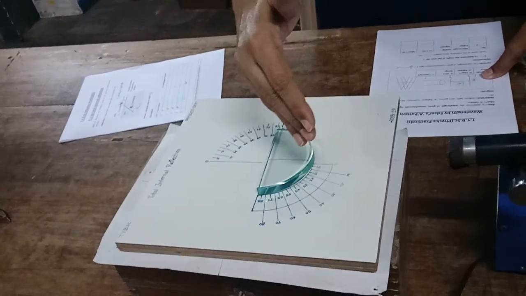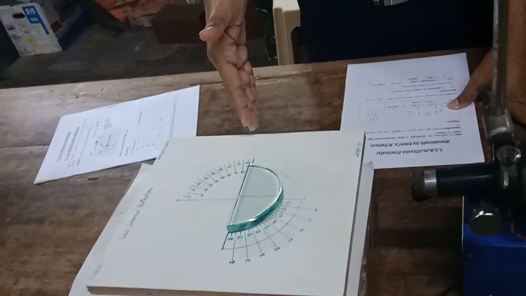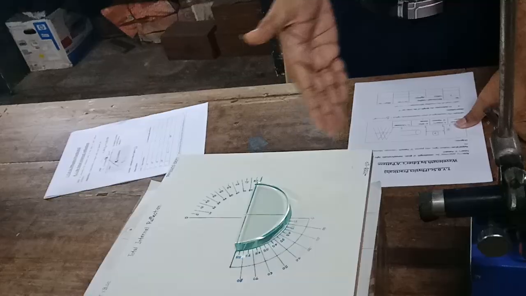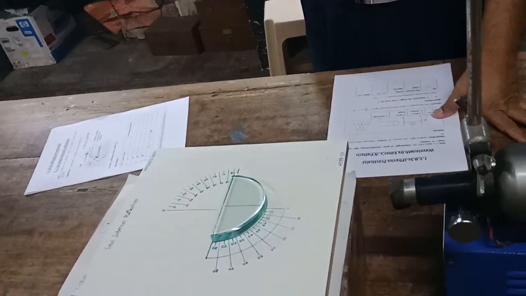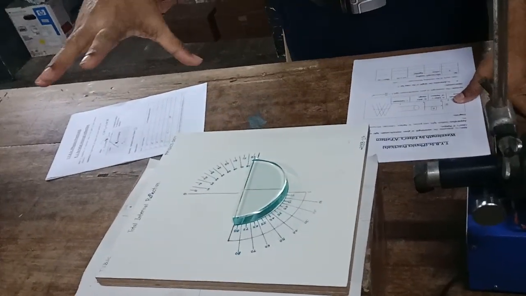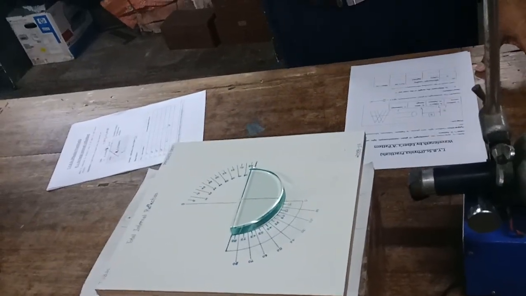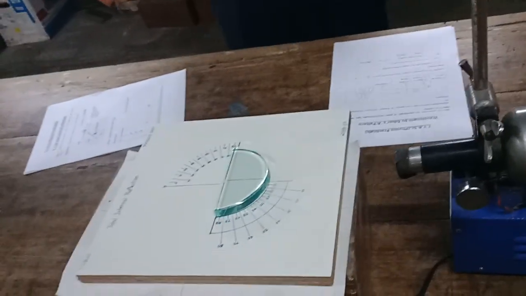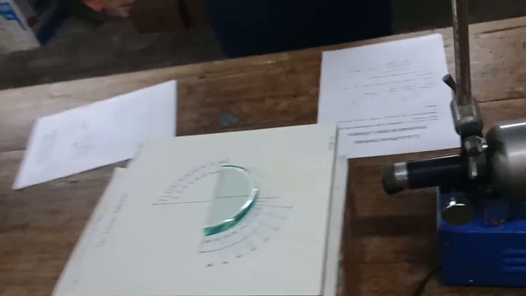And for one angle of incidence, for critical angle, the ray of light will pass parallel to this surface, and beyond that it will get totally internally reflected. So now at present lights are on. When I will switch off the light, you will be able to see that. That will be the experimental demonstration of this experiment. And then by using the formula mu equals 1 upon sine theta c, you will be able to determine the refractive index of the material of the glass.